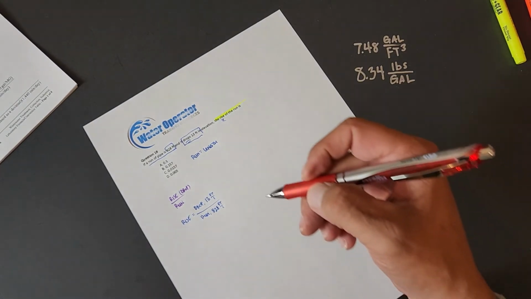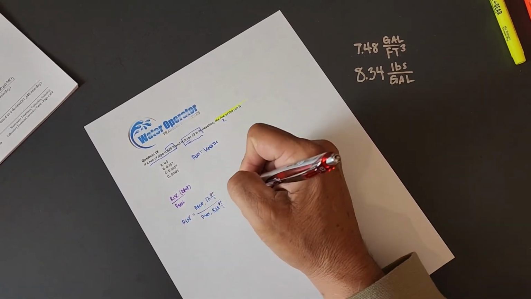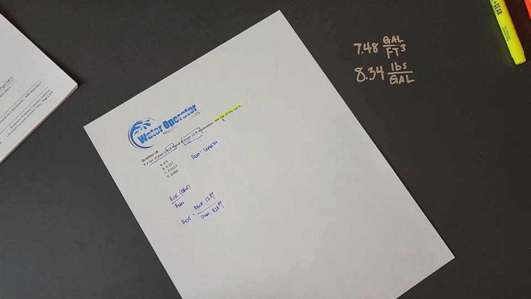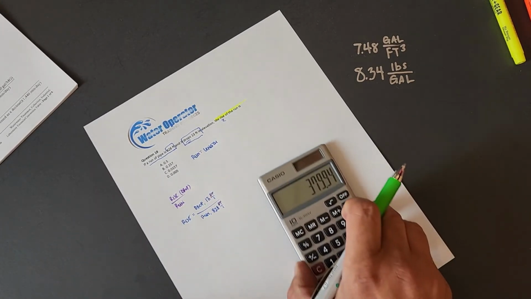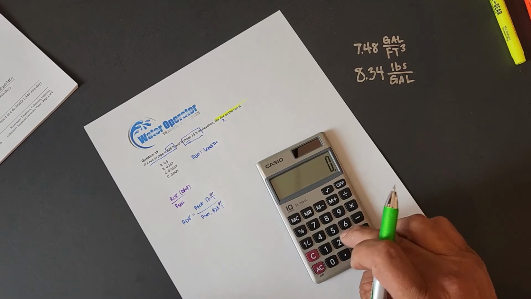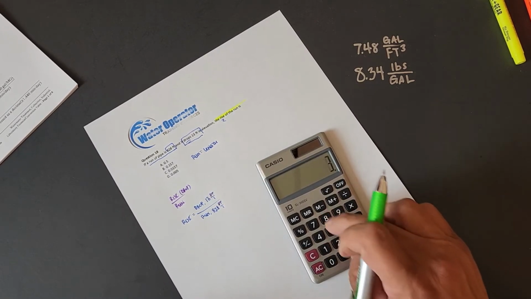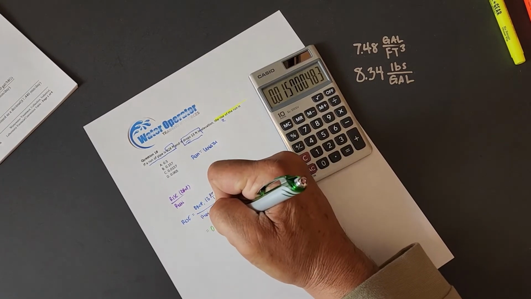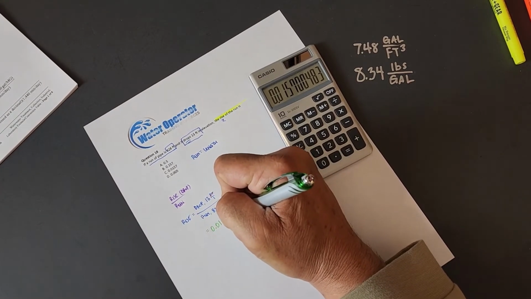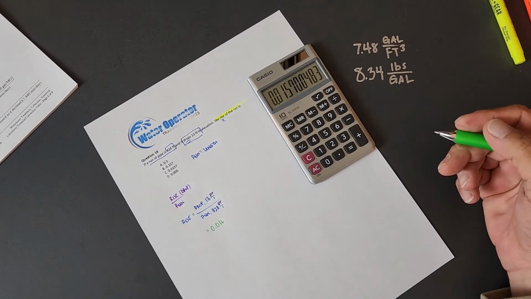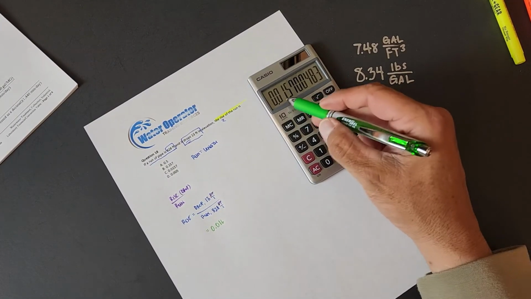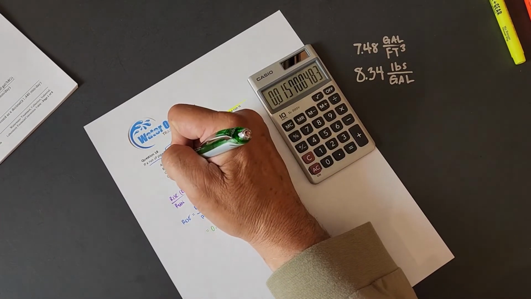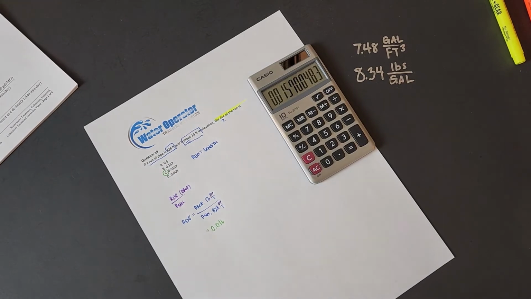So let's cross cancel this foot, and that's going to give us a number. It has no unit of measure other than it's the rise. So 13 divided by 828 gives us 0.016. Let's just call it that. 0.0157, I'm just looking at that here. C is the correct answer.